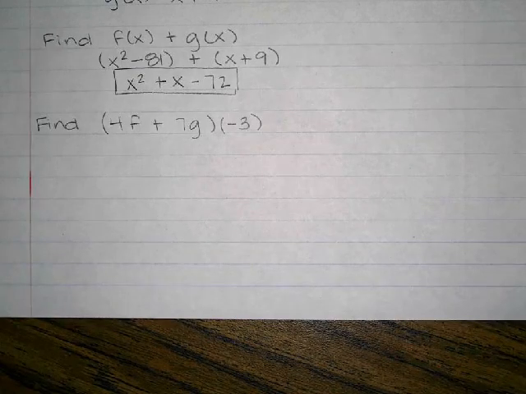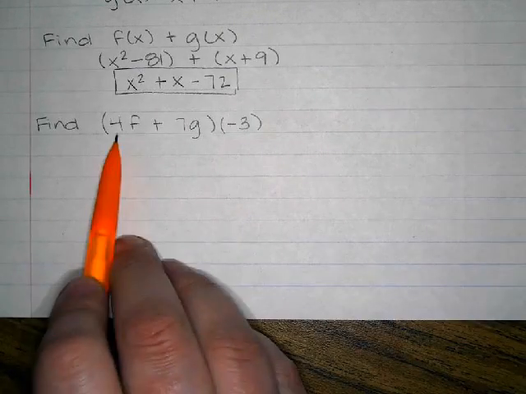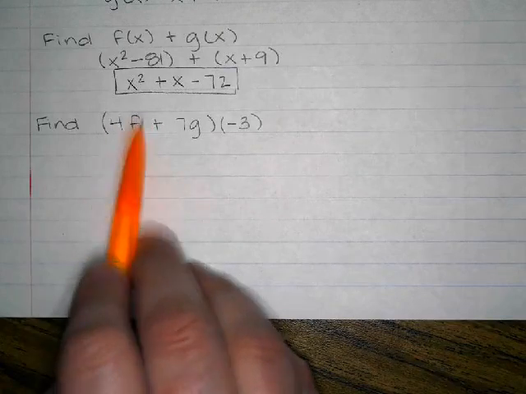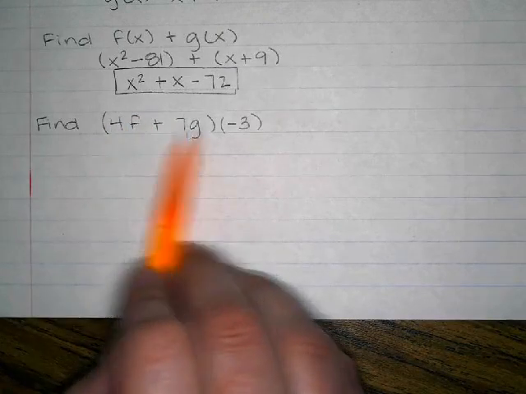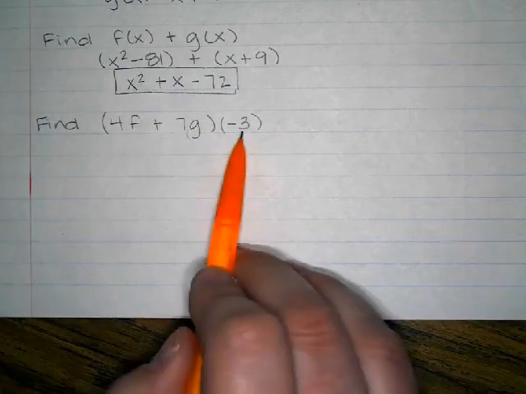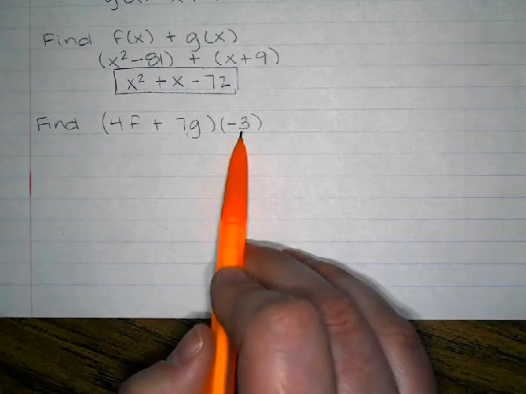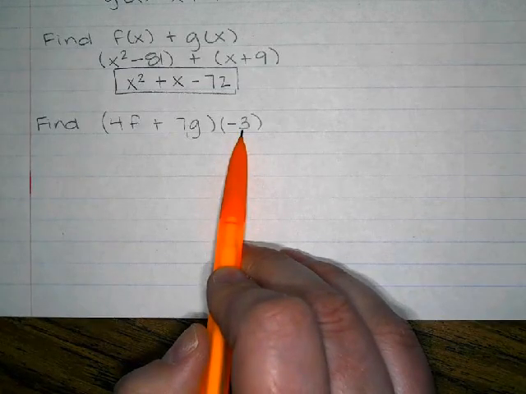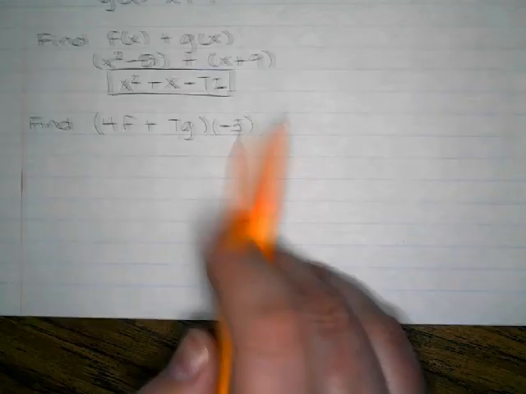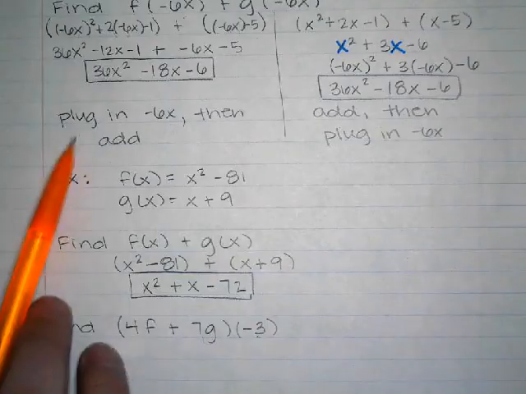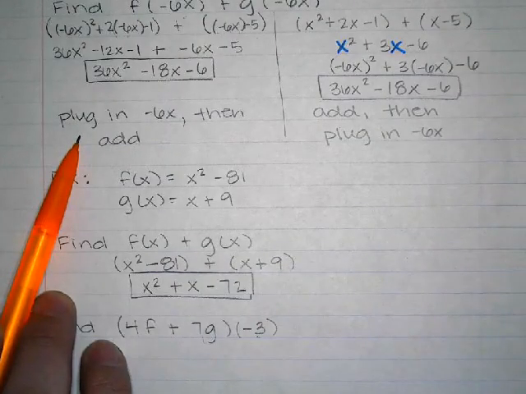Just like before, there's two different ways we can do this problem. This is saying this is 4f of x's, this is 7g of x's, and instead of having an x inside of the equation, we're going to have a negative 3 inside of the equation. The two ways that we could do the problem: we could plug in the negative 3's to start with. So we could take the f of x function and plug the negative 3 in.